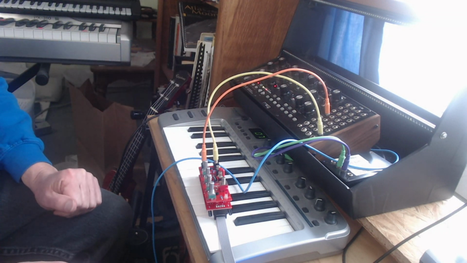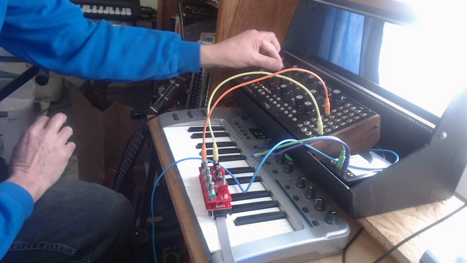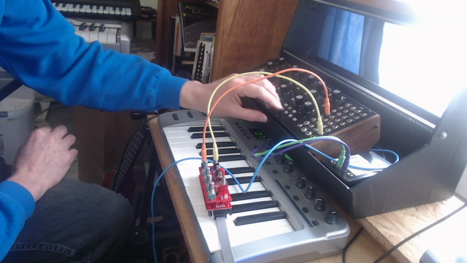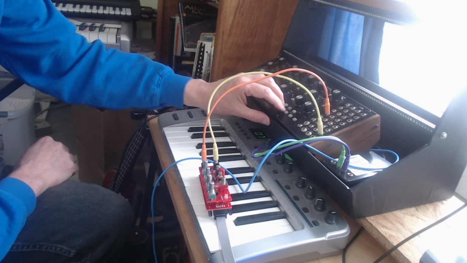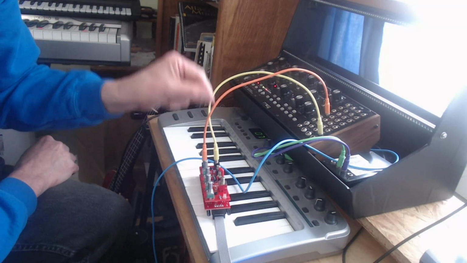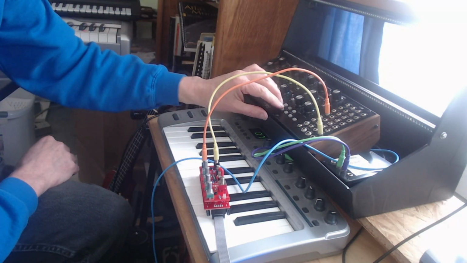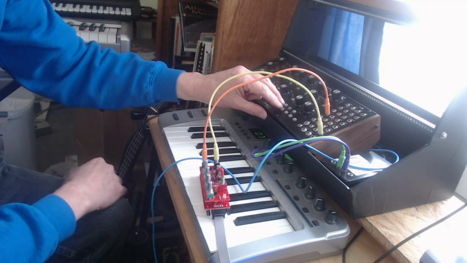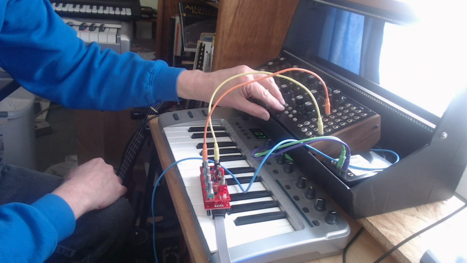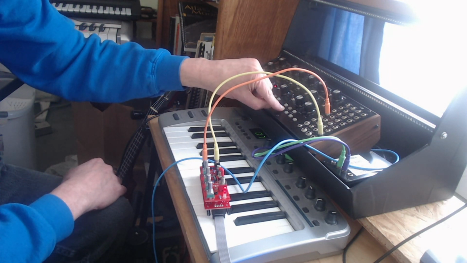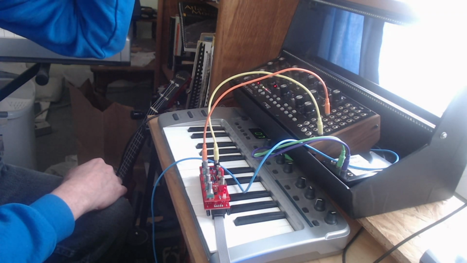What you're hearing here is we're patched into the frequency on the oscillator with this envelope generator. We've got a gate going in, and we've got the envelope going out to the oscillator modulation. Got these set at moderate levels. If I press a button, there's the attack, there's the decay, and now it's sustaining. And when I let it go, there's the release.